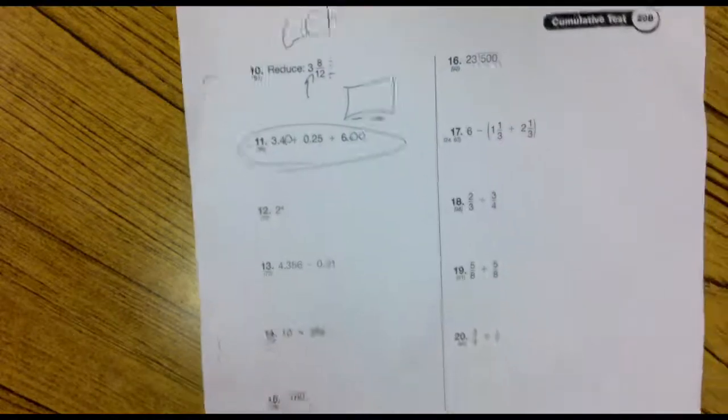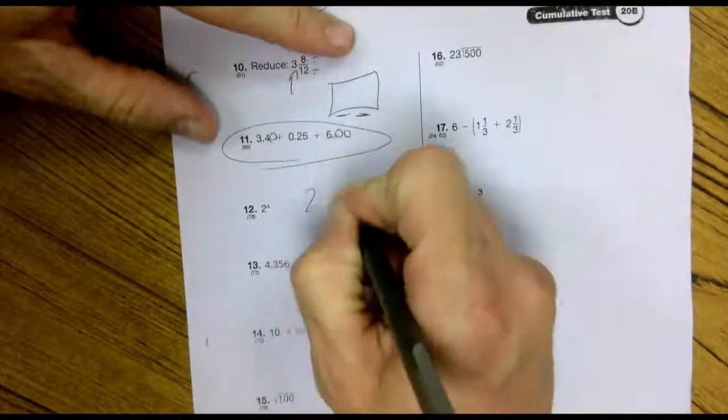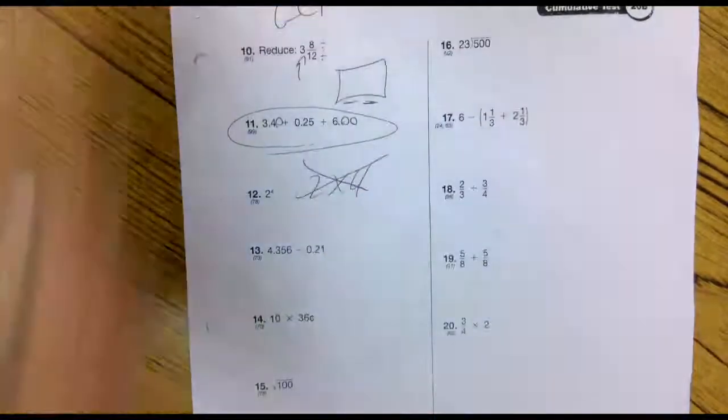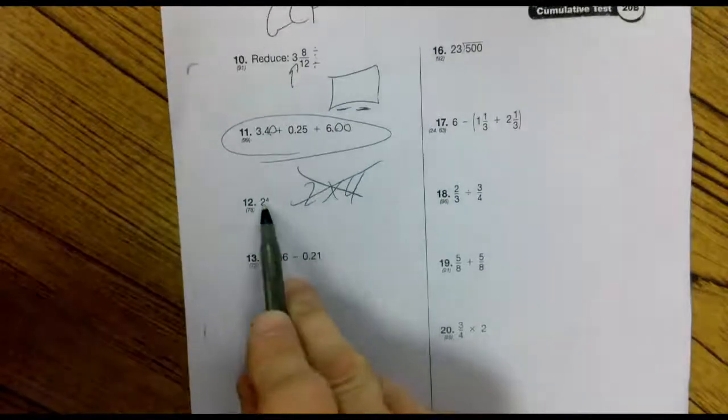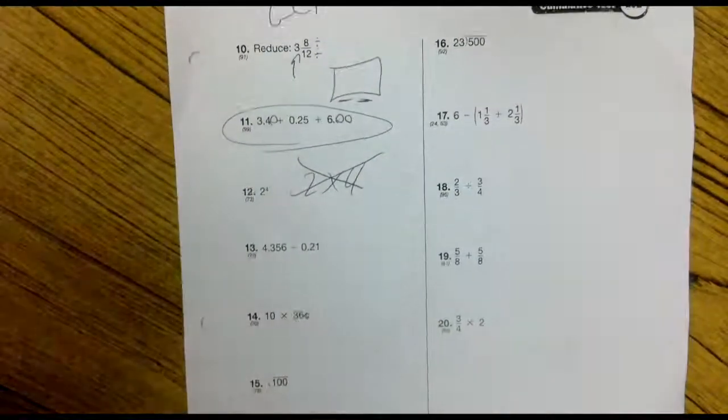Number 12, 2 to the 4th power does not mean 2 times 4. Do not take 2 times 4. Don't do that. It's 2, 4 times. 2 times 2 times 2 times 2. 2 to the 4th power.